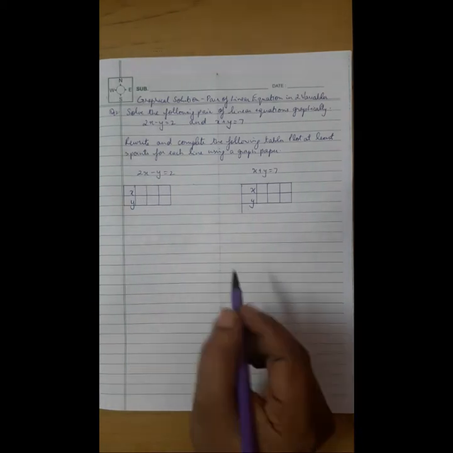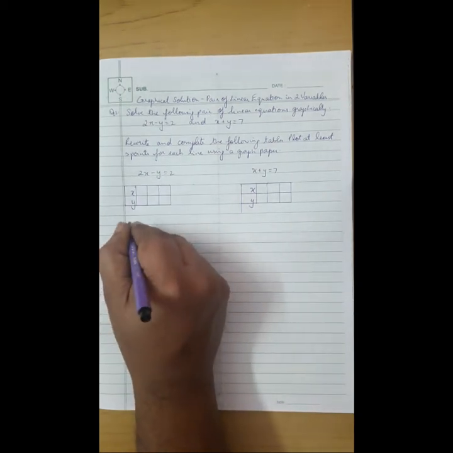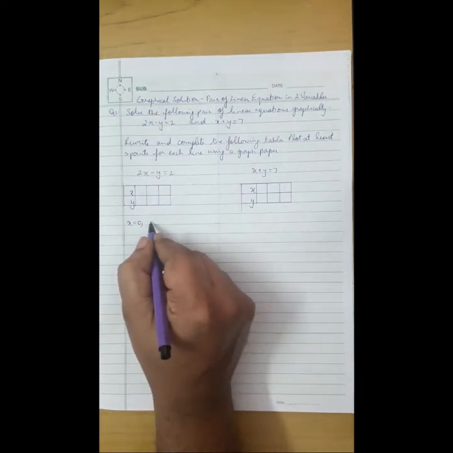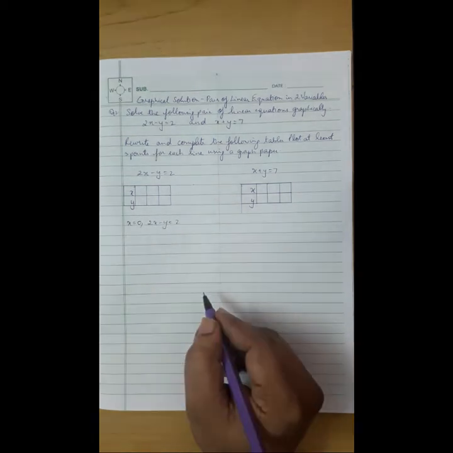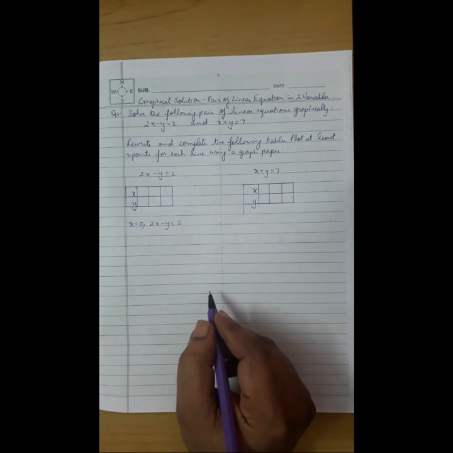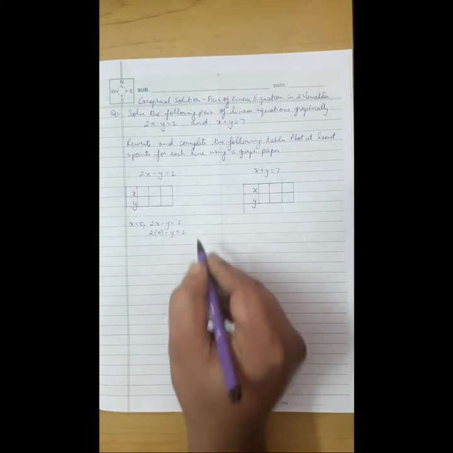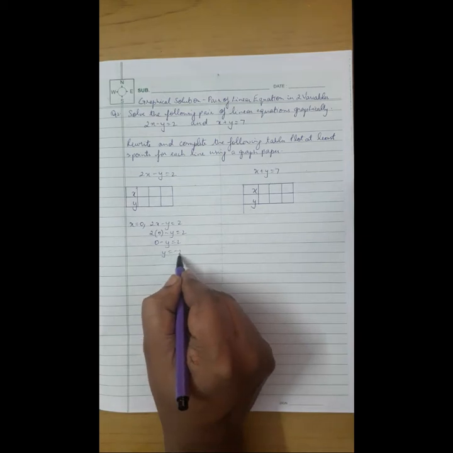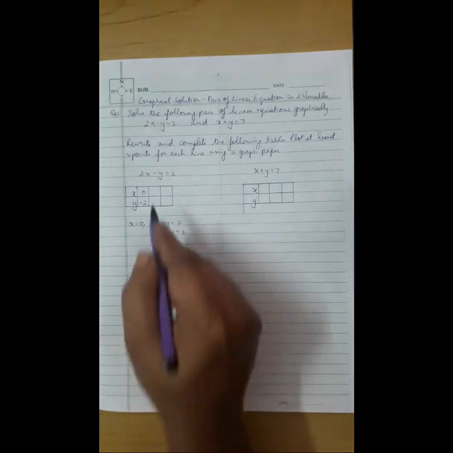In this case, for the value of x in this equation, I'll start with 0. So when x is equal to 0, we substitute the value in 2x minus y. I'll write down the equation once again, 2x minus y equal to 2. Instead of x we substitute 0, so this becomes 0 minus y equal to 2, which means y is equal to minus 2. So when x is 0, y becomes minus 2. So we get our first point.